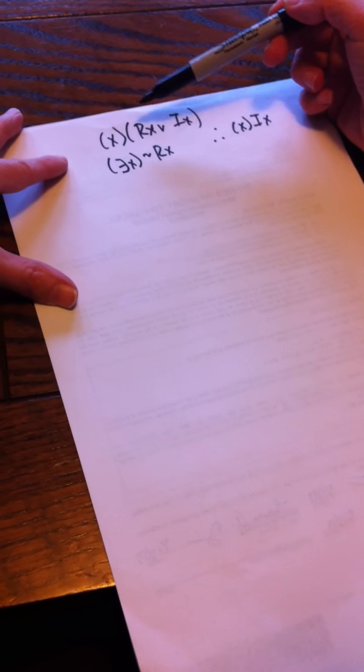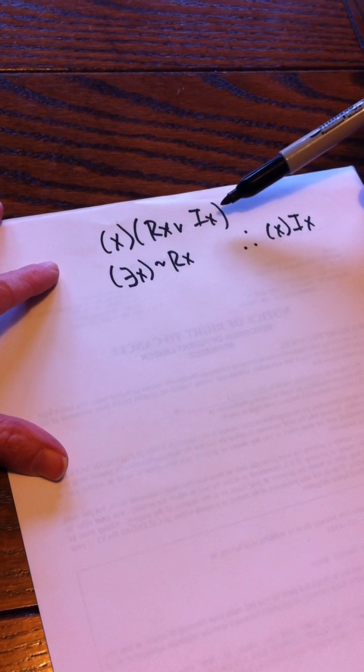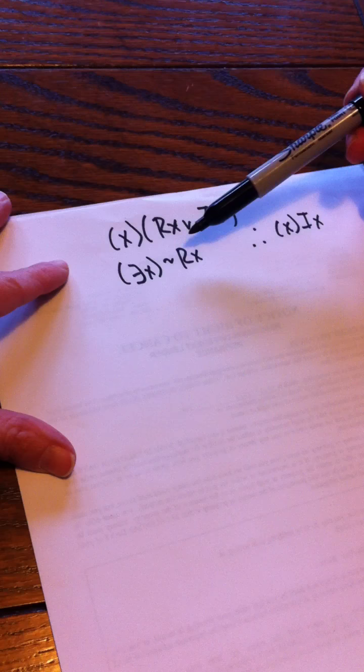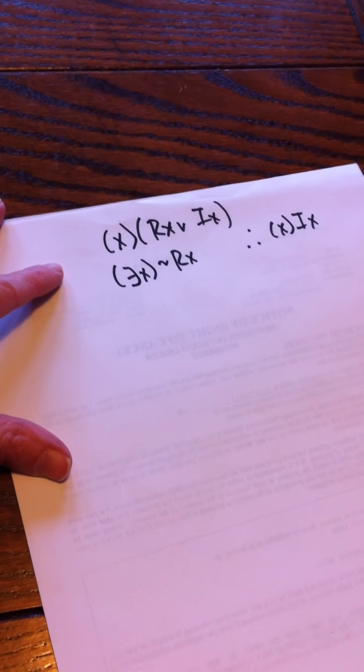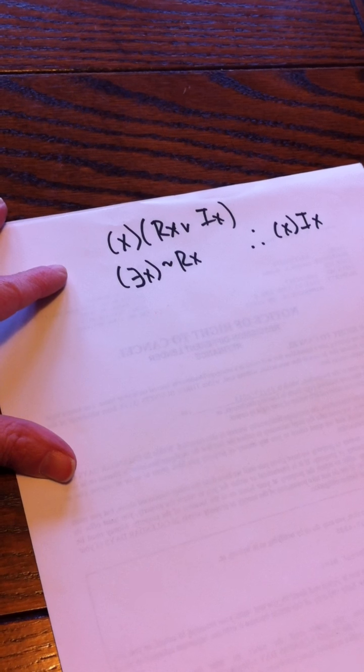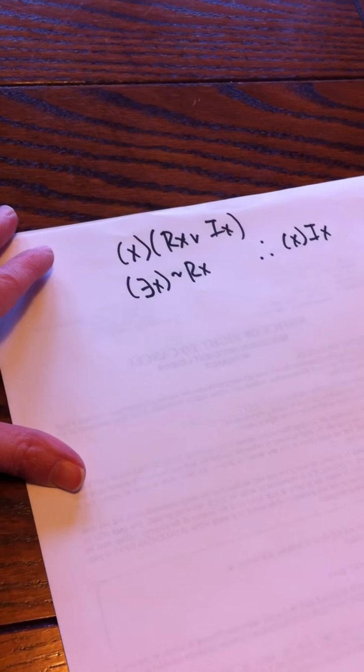So I actually created one that in real language: everything is either real or imaginary, something is not real, therefore everything is imaginary. And you can probably hear already that that argument is invalid, but we're going to use the tree to show it.